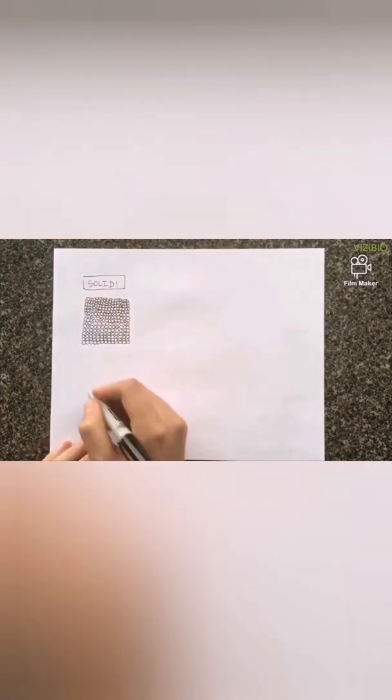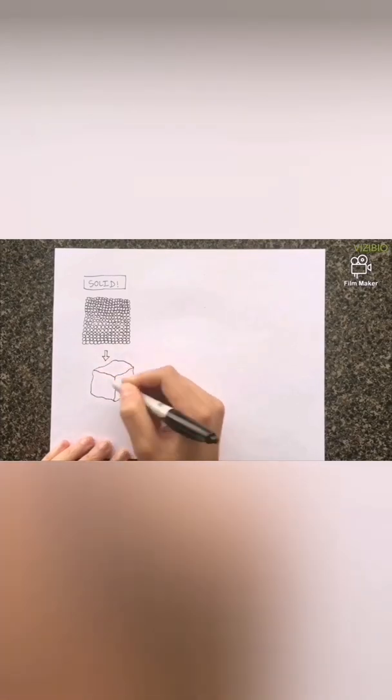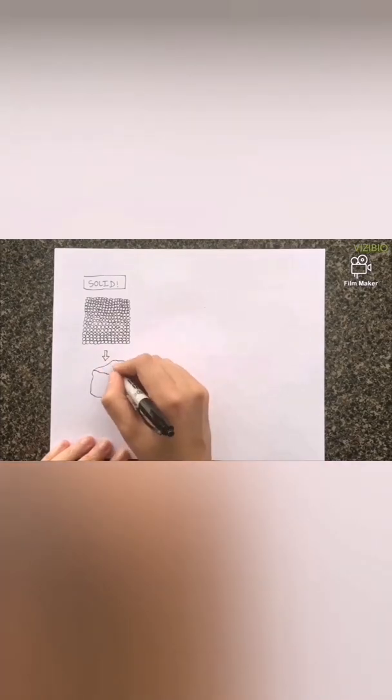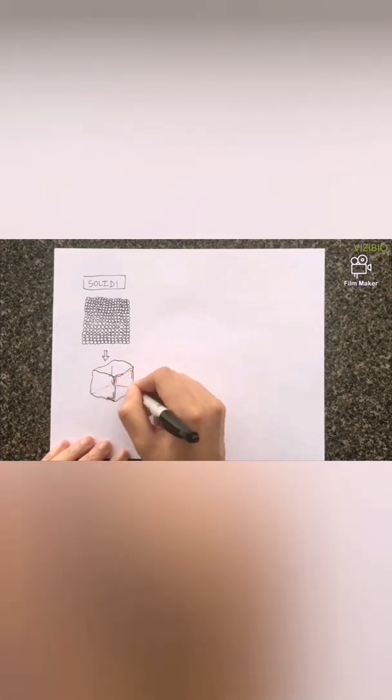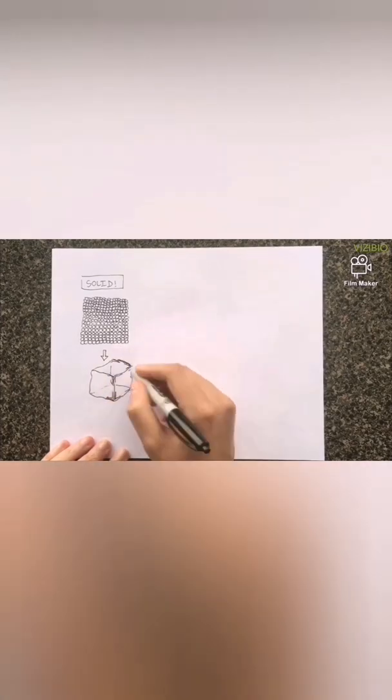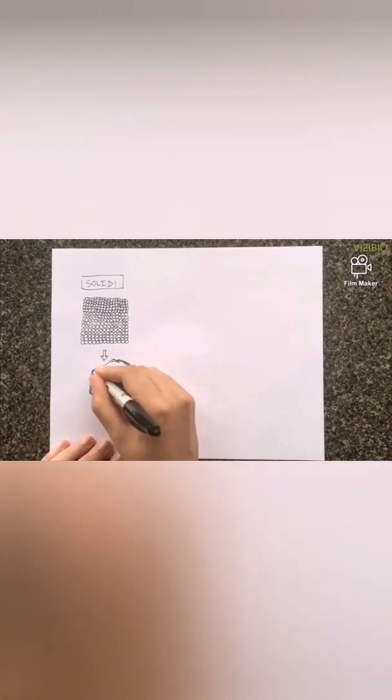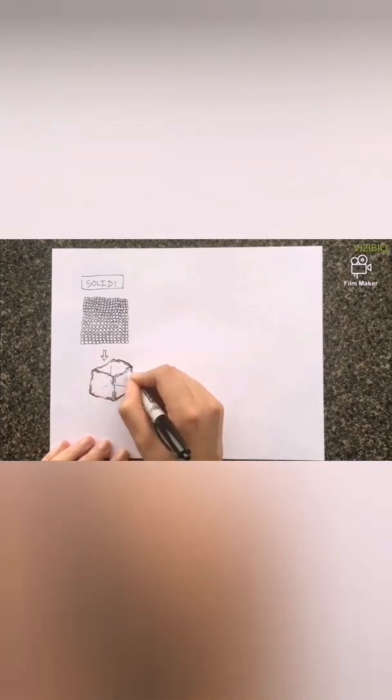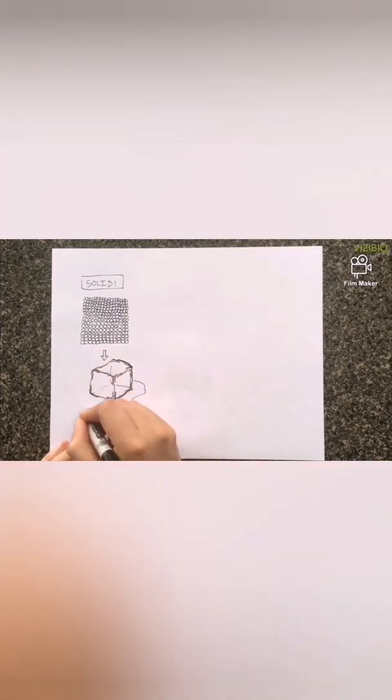To get a better idea of the states of matter, we are going to use water as an example. As a solid, matter is tightly packed together and barely moves around. Solids rarely change forms unless they're melted or broken. Kind of like when the water is in the form of an ice cube.